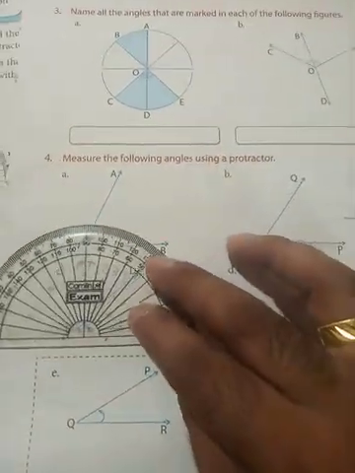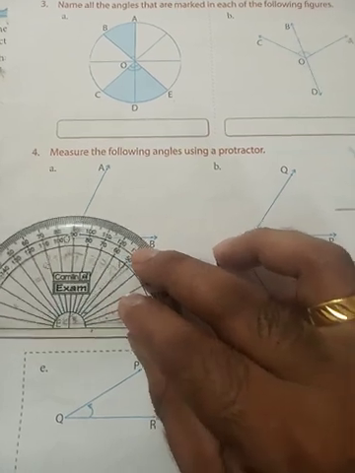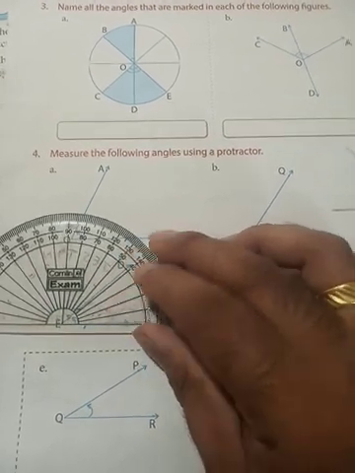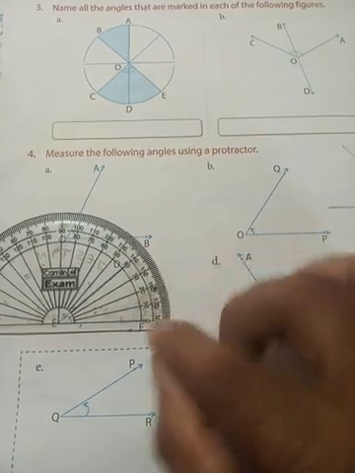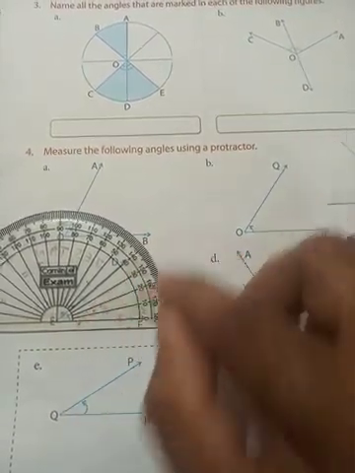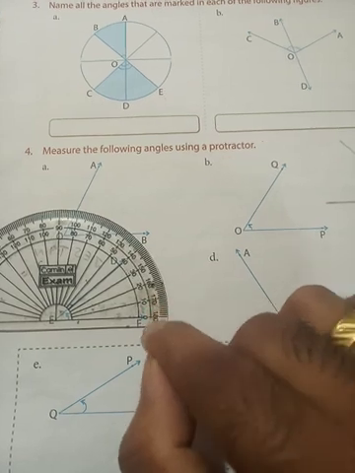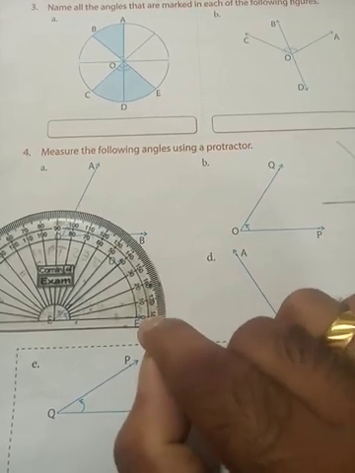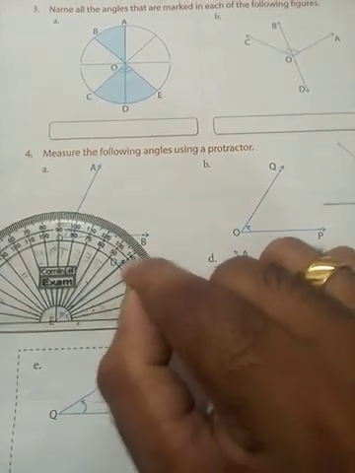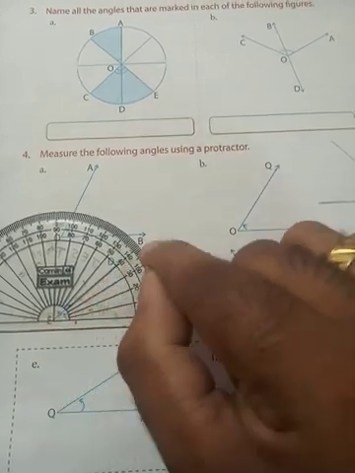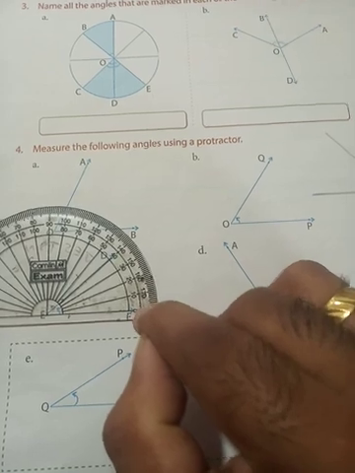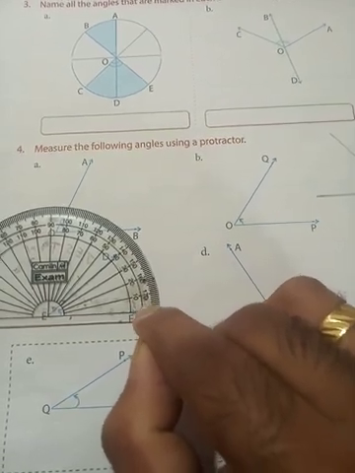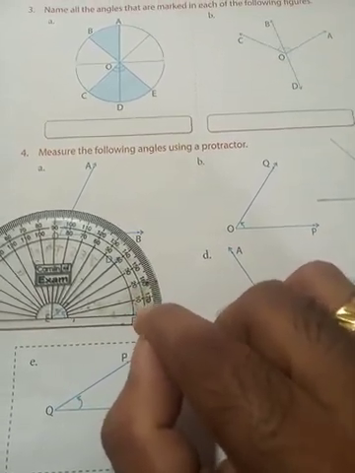Just one more figure I will explain to you. You have to keep it this way. This coincide should be there. Now you can see that it is kept very clearly there. Here you have to take this 0 baseline: 0, 10, 20, 30. This is now on 40, not 140, understand? Don't take 140, because we started from the baseline 0 here. In that reading only you have to check.